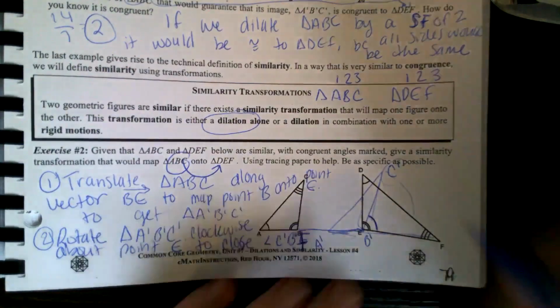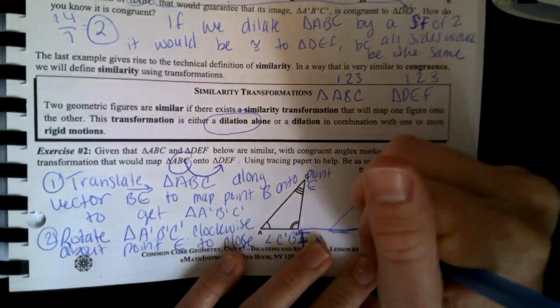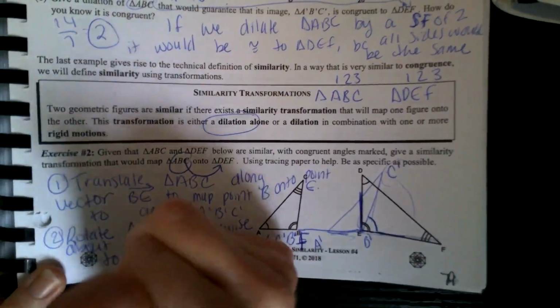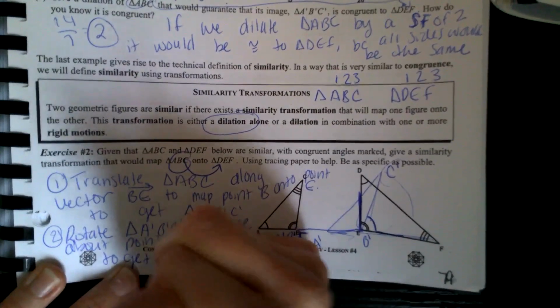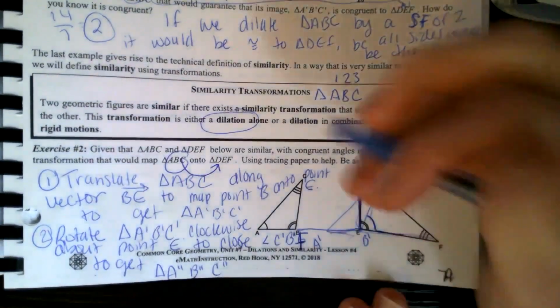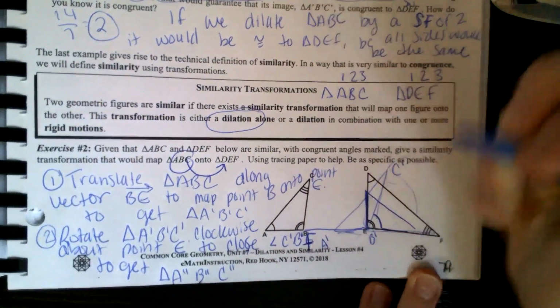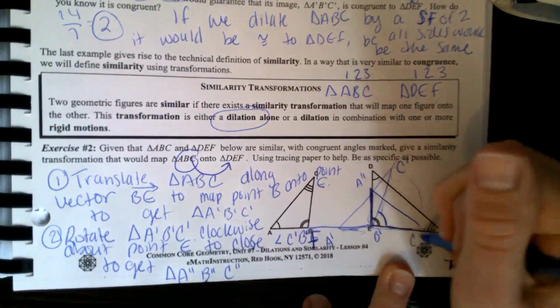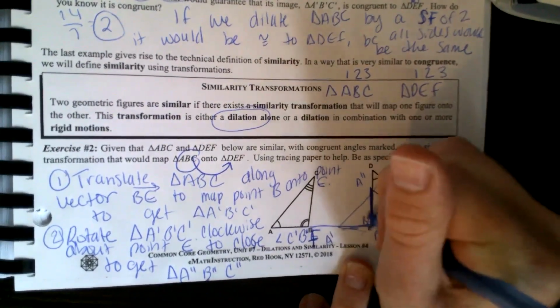So now when we do that, to get triangle A double prime, B double prime, C double prime. Once we do the rotation, we end up with that.